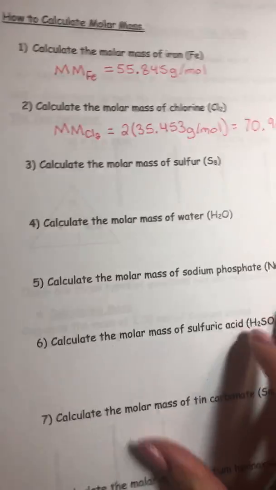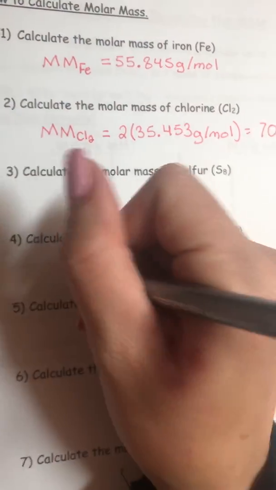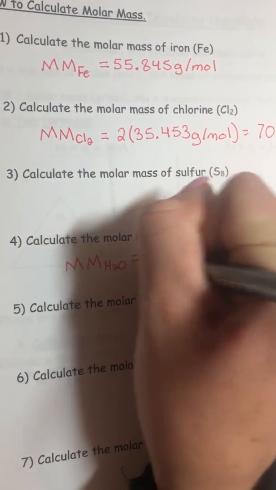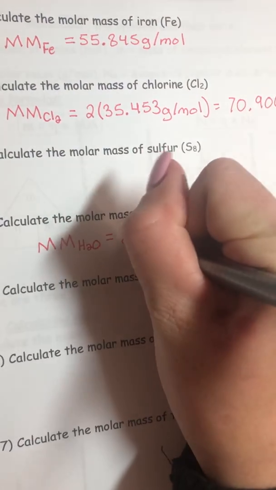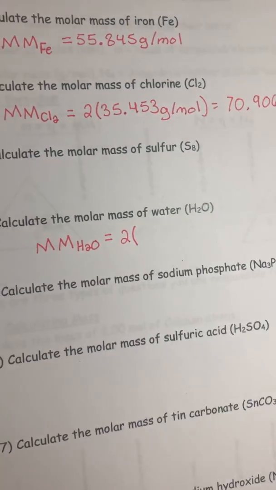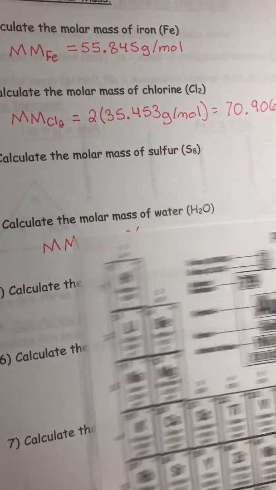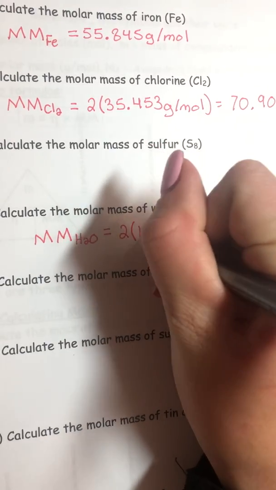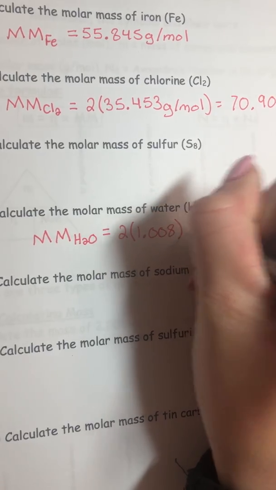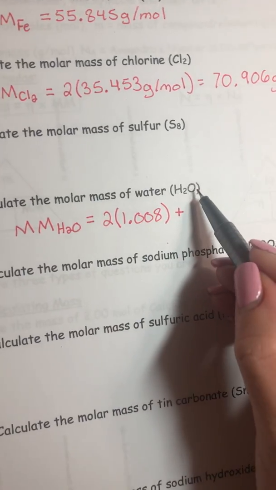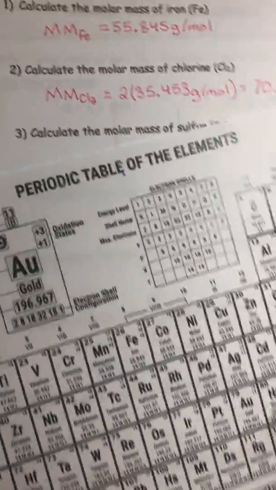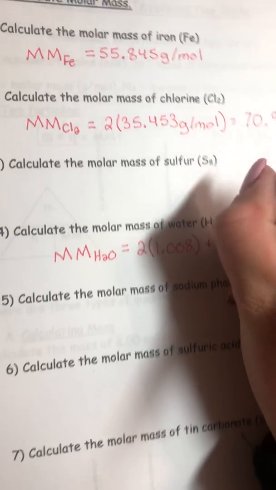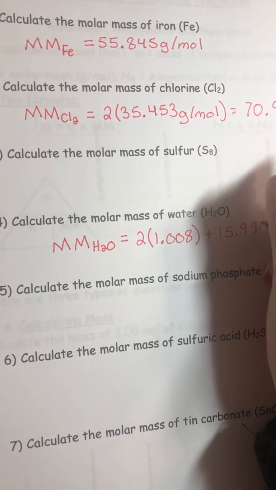Okay, let's try a bit of a harder one, like the molar mass of water. So I write MM of H2O. The first thing I need to do is 2 times the mass of hydrogen, because there are 2 hydrogens there. My mass of hydrogen is 1.008, and we're adding the mass of oxygen. Since it's just 1 oxygen, I just put in 15.999.